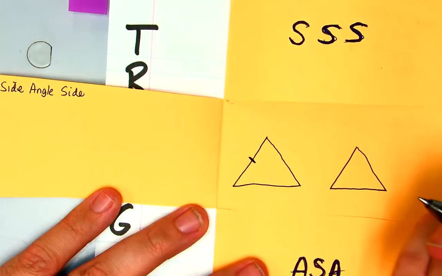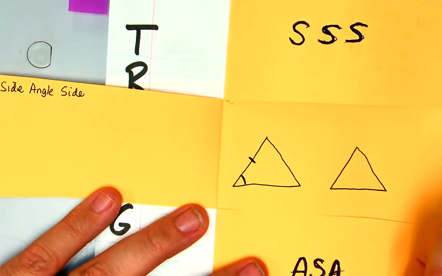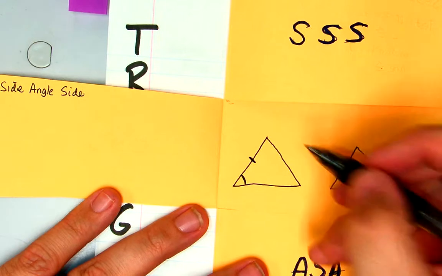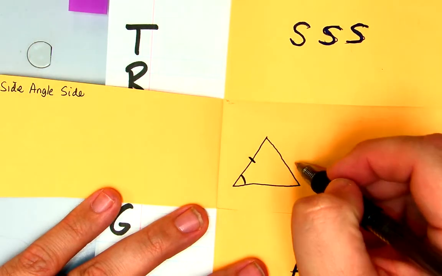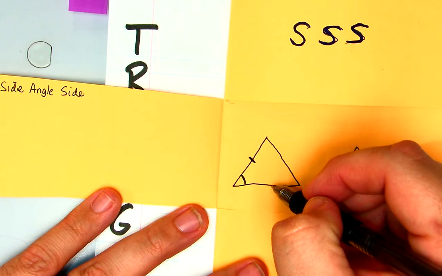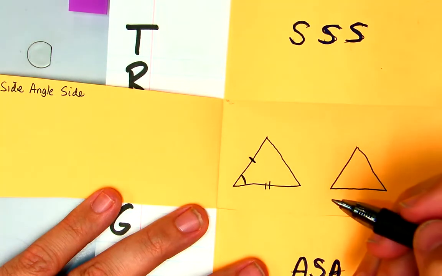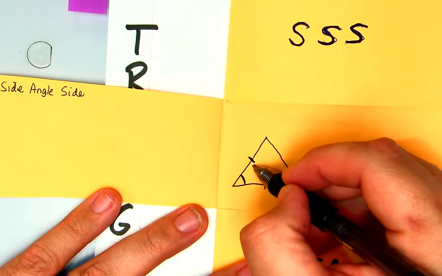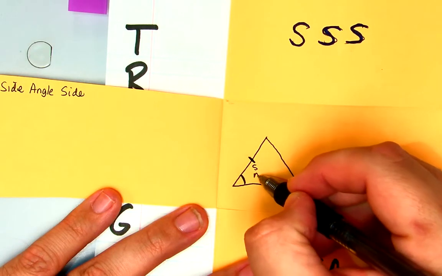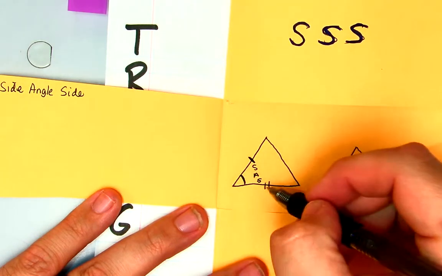There's a side. Here's an angle. Now, where do you think the other side's going to be? Is it going to be this side, or is it going to be this side? The first side or the second side? Uh-oh, I hear first and second. It's going to be the second. Because it goes side, angle, side. Side, angle, side.